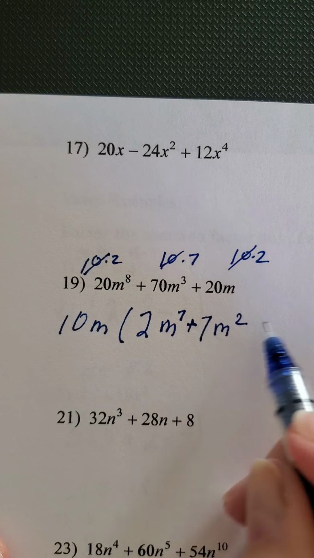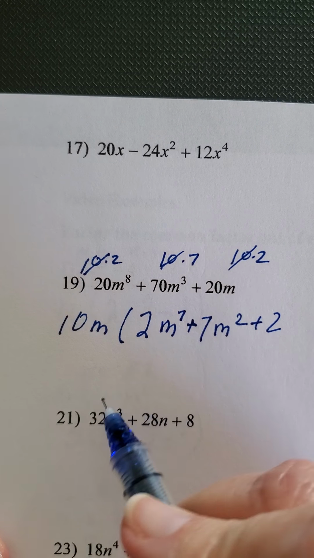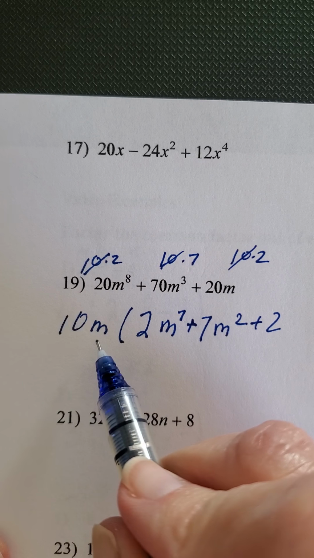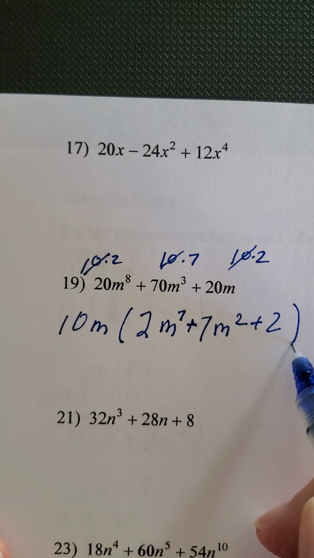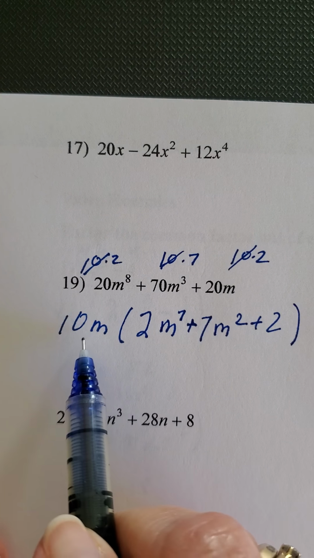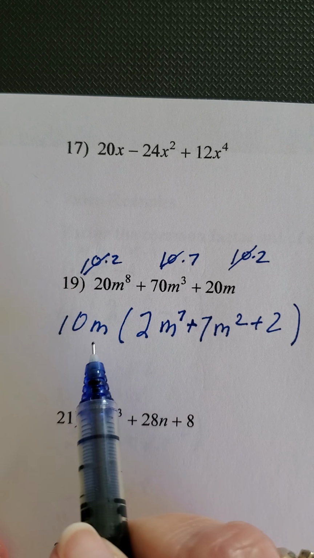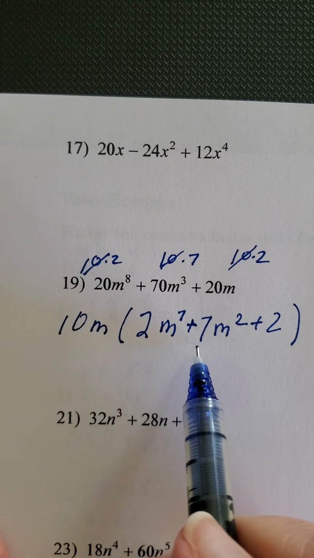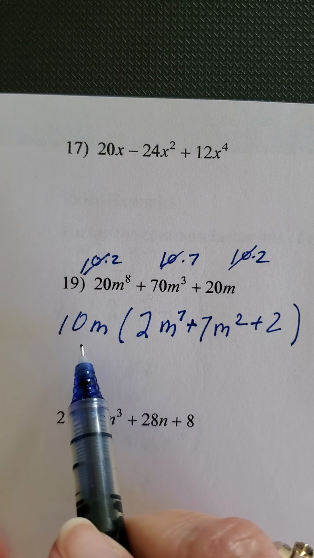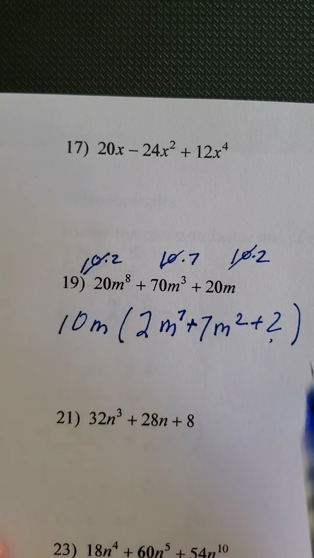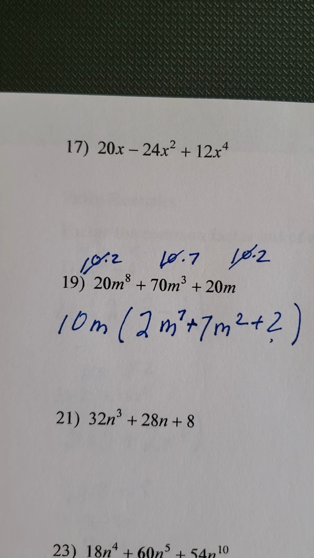We took out the 10. So we have a 2. There's an m here. We already have it accounted for here. So we're done. To check this anytime, 10m times 2m to the 7th would be 20m to the 8th. 10m times this would be this. 10m times this would be this. So you can always multiply to check your work. Okay.